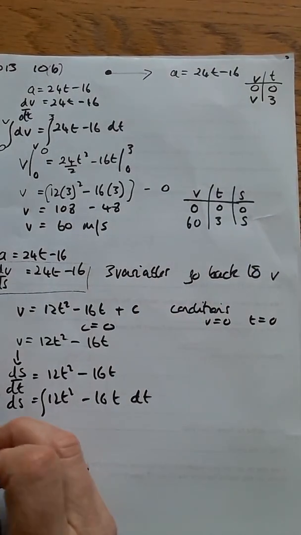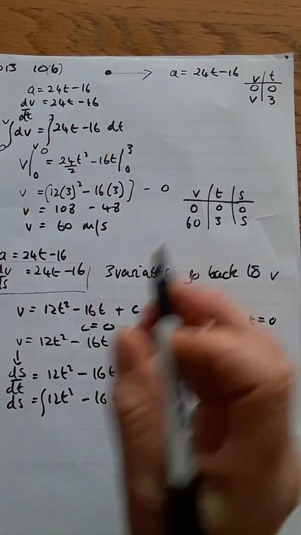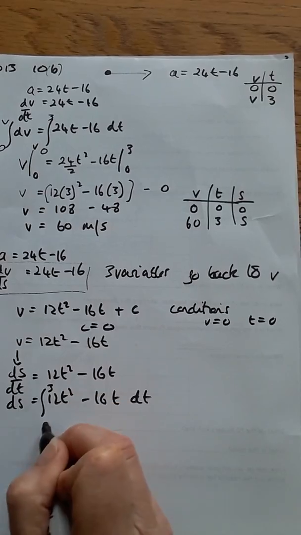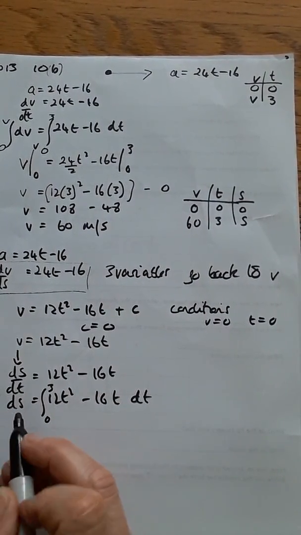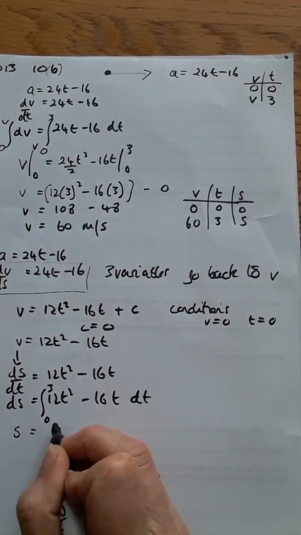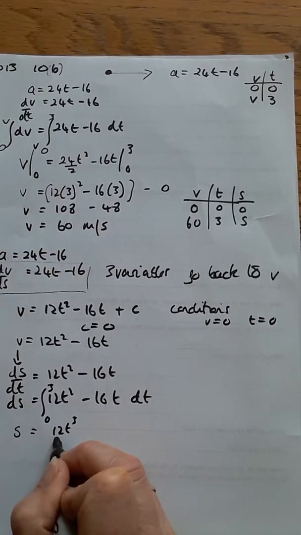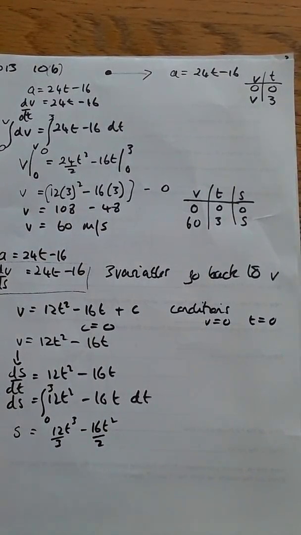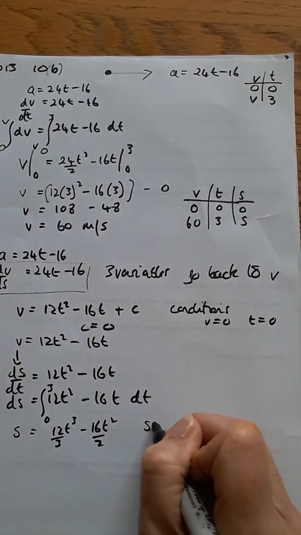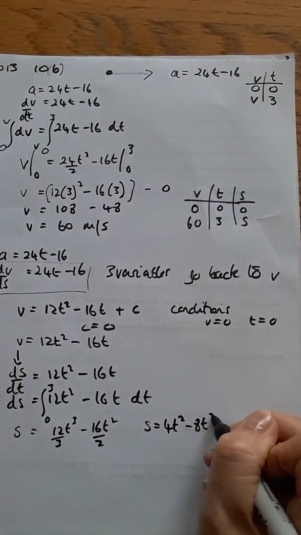Or if I turn them both around the other way, that's fine, once I am consistent and turn them both around. So s to 0, 3 to 0, s to 0, 3 to 0. And let's integrate. When we integrate ds, we just get s. And when we integrate this, 12t squared becomes 12t cubed over 3, minus 16t squared over 2, which of course means that s is equal to 4t cubed minus 8t squared.